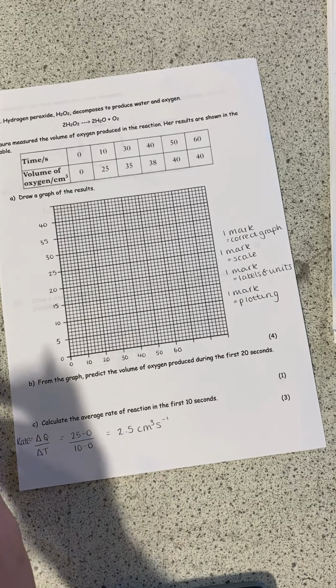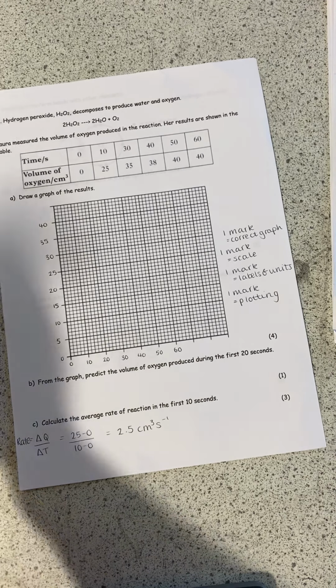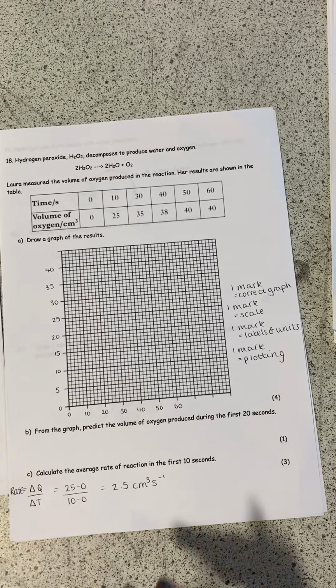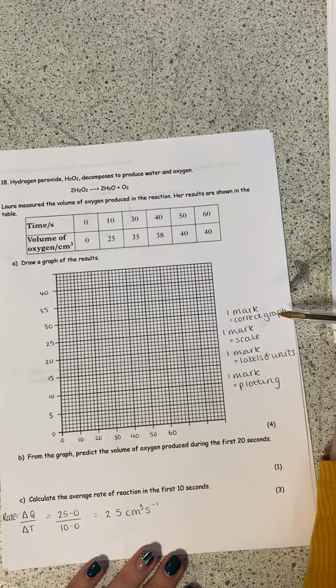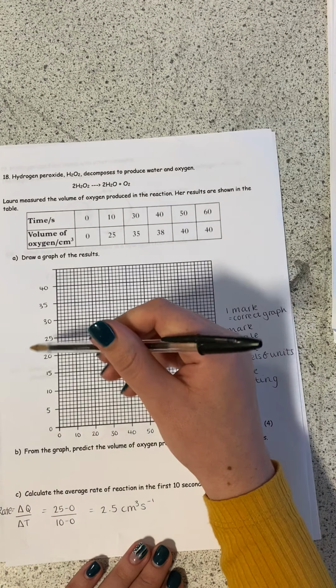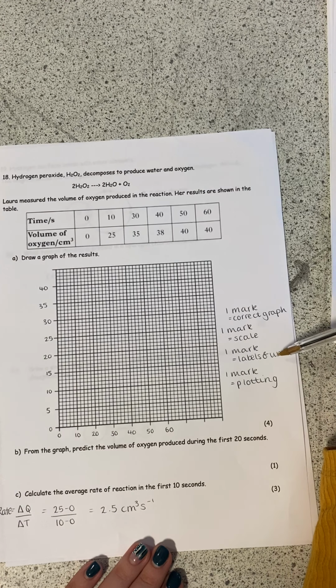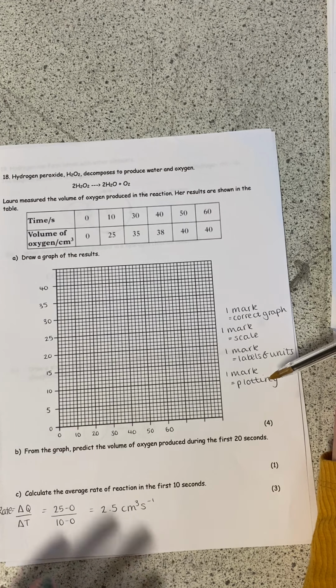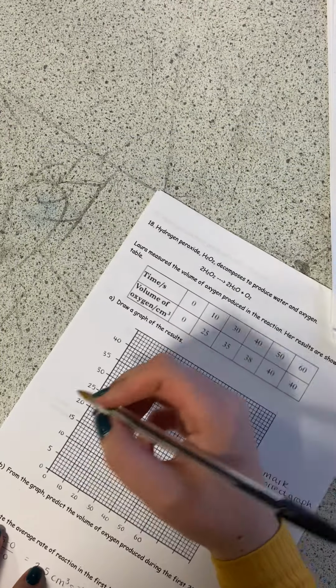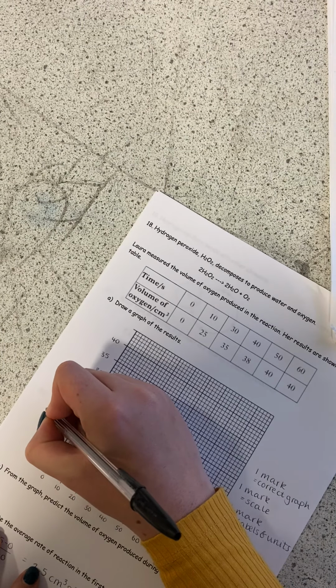Okay, question 18. Alright, so it's giving you a table and it's asking you to draw a graph. So your graph's out of 4 marks, and I've written down here what we've got for our marks. So your first mark is for choosing the correct graph. Your second mark is for choosing the correct scale. I've already put mine in. Your third mark is for choosing the correct labels and units. And your fourth mark is for the correct plotting. Okay, so I've already put my scale in, and I know that this is volume of oxygen up the side.